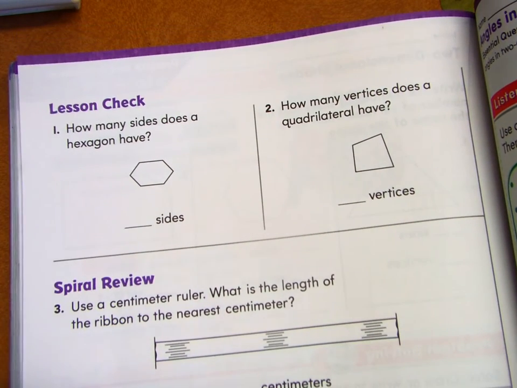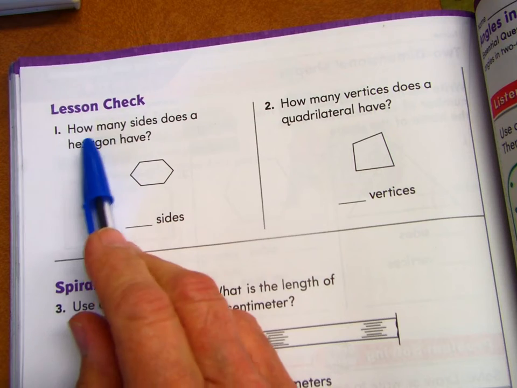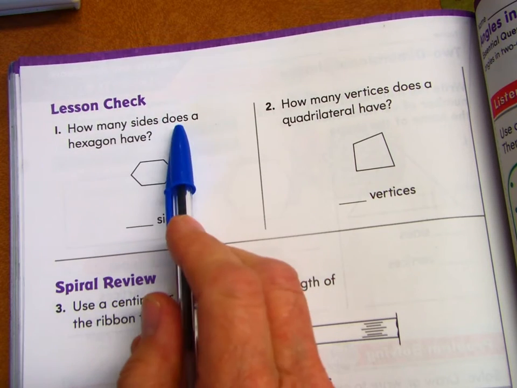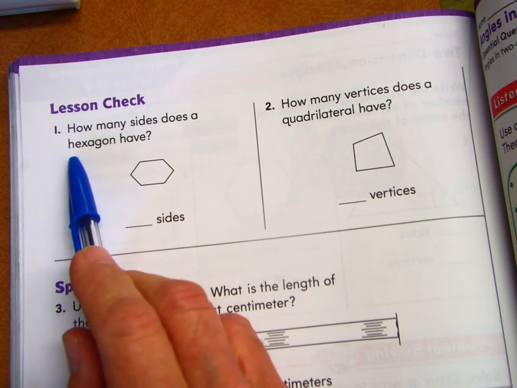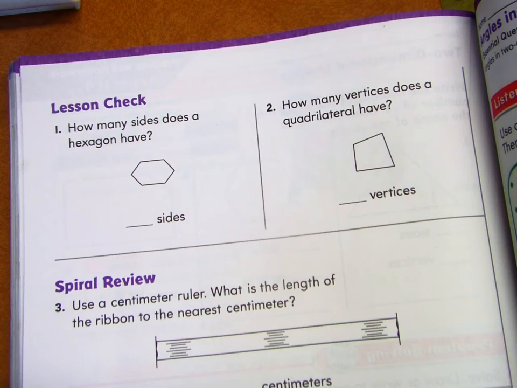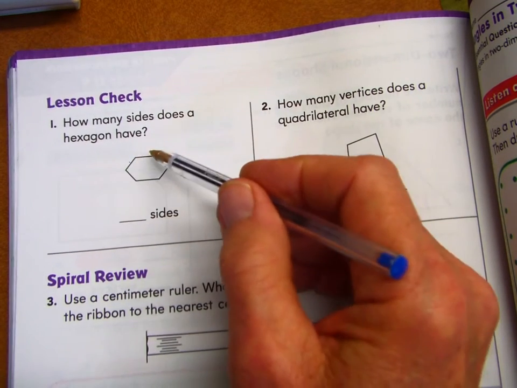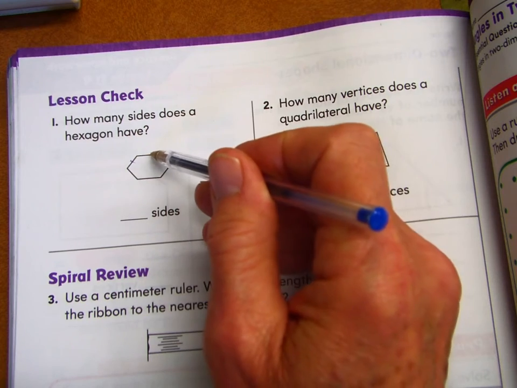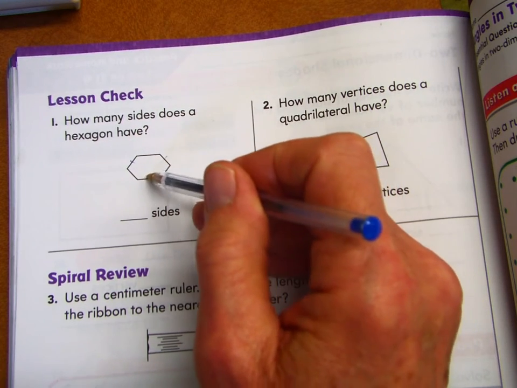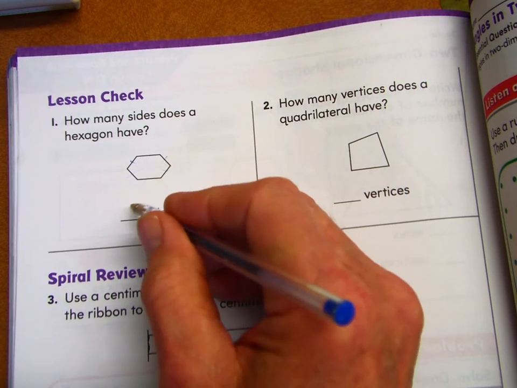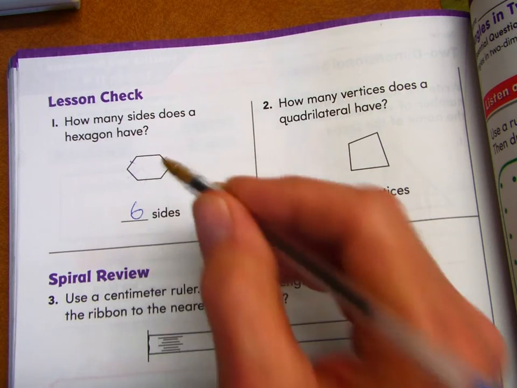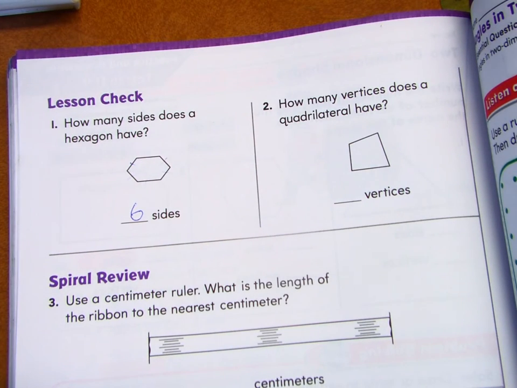Okay, let's check it out. Here we go. How many sides does a hexagon have? This is a hexagon. How many sides? Well, 1, 2, 3, 4, 5, 6 sides. Did you get 6 sides? A 6-sided shape is a hexagon, straight sides.